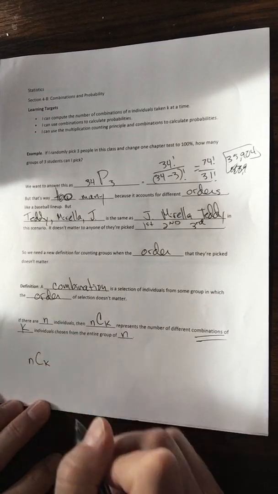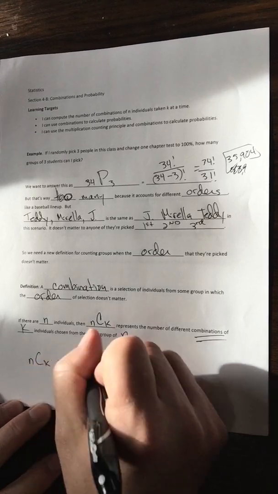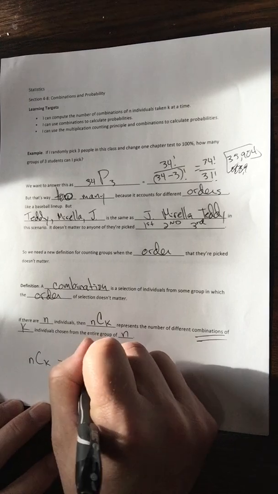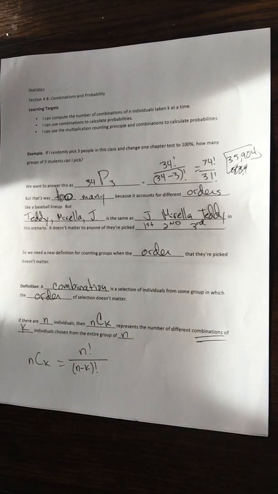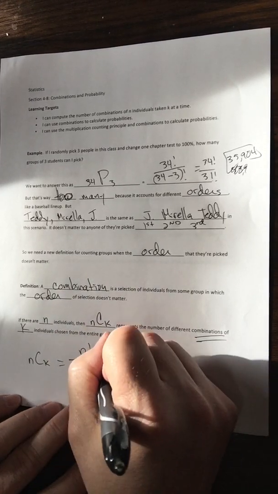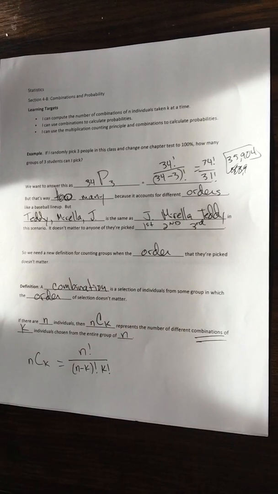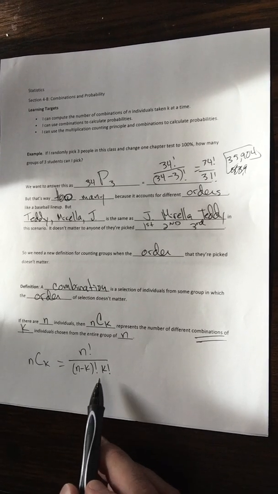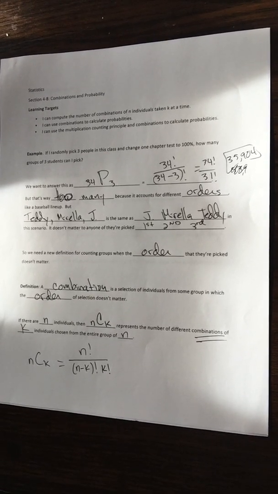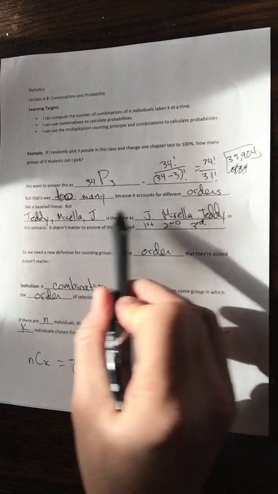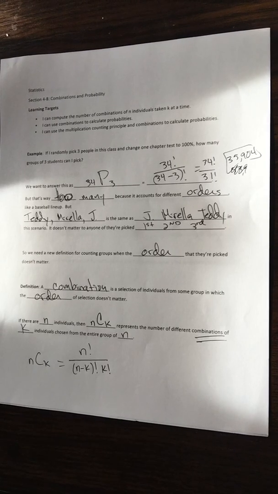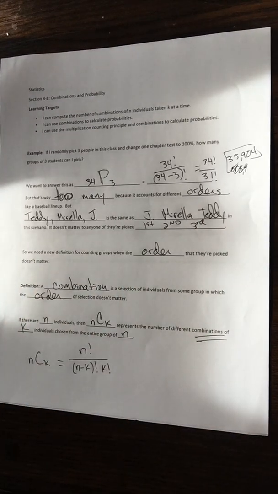N choose k is equal to n factorial over n minus k factorial, so far it's the exact same thing, but then we also put a k factorial down here, making the denominator bigger, making the overall count smaller, right? I divide by another number, it makes the overall amount smaller, so I'm getting rid of these which are now replications of groups of people.